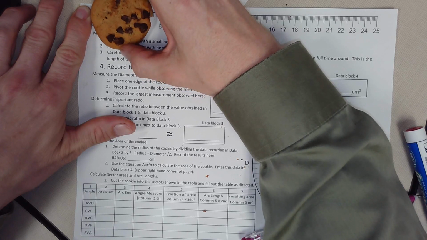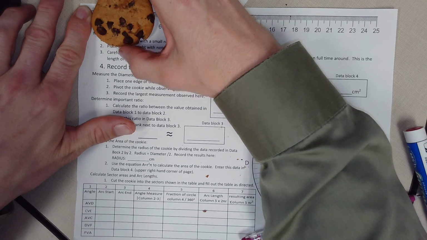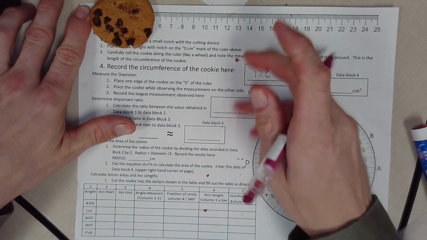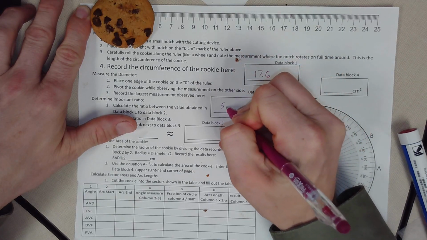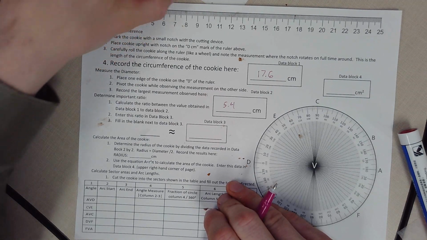So I'm going to say my diameter here is about 5.4 centimeters, roughly. All right.